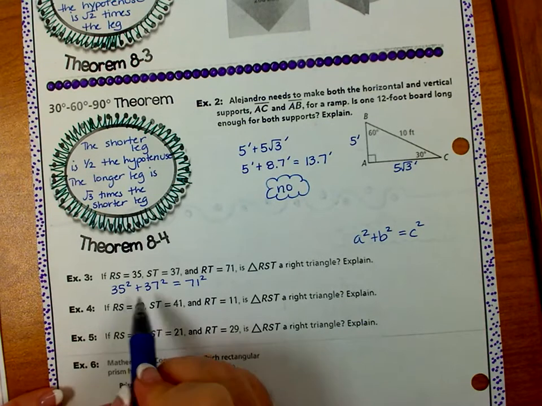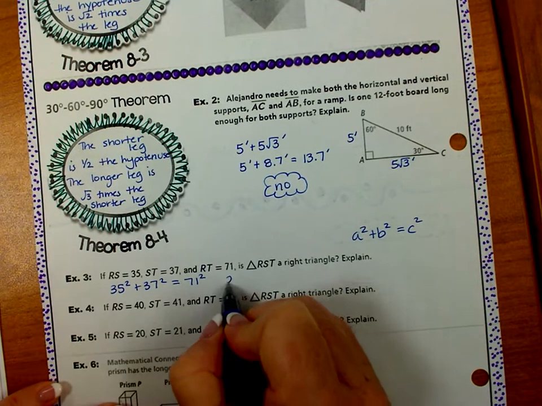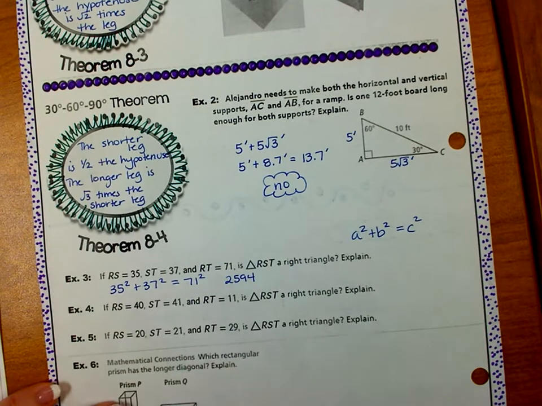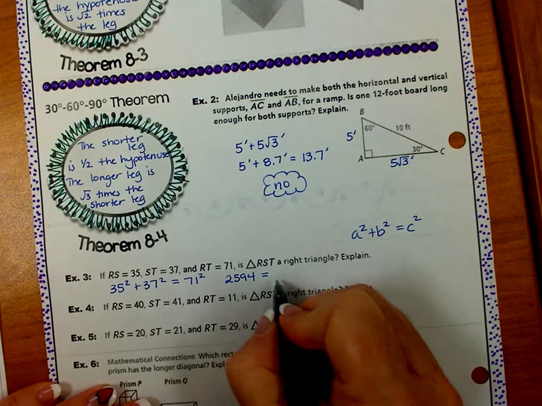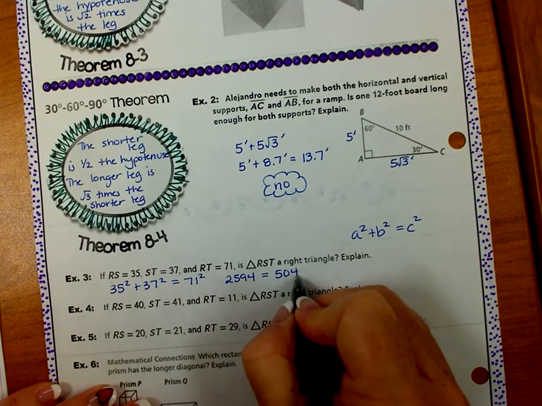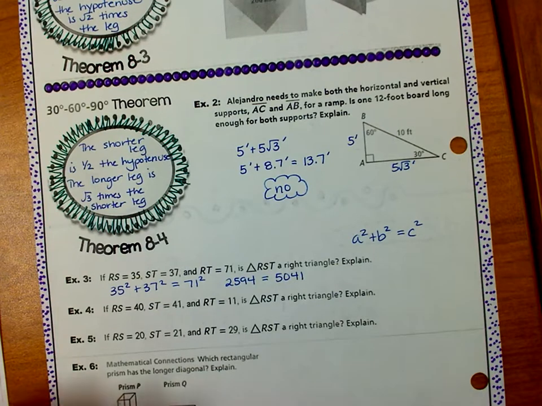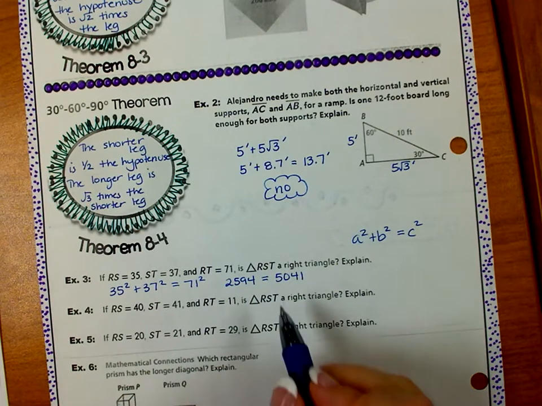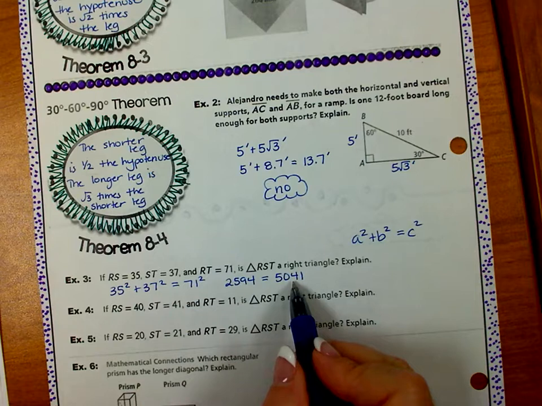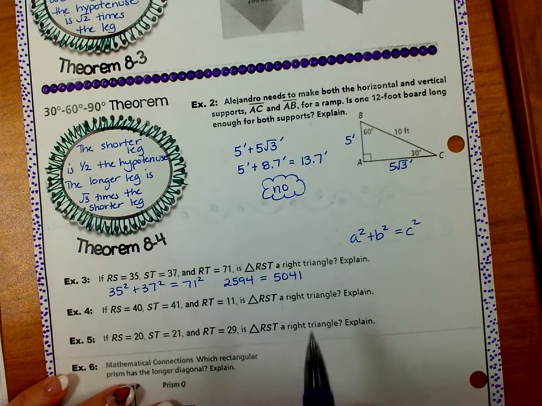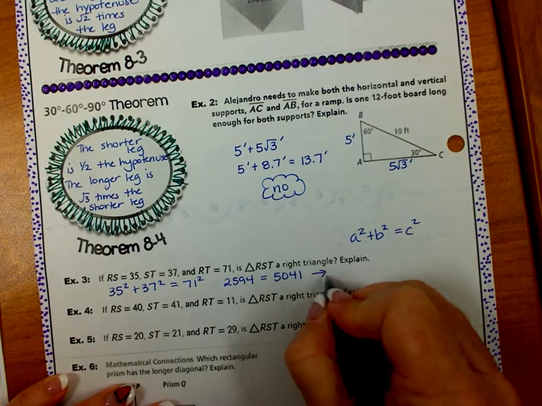So 35 squared plus 37 squared is 2594. And 71 squared is equal to 5041. So if you open your hands like a right triangle, and then you stretch them outward because your hypotenuse is longer than a right triangle, then you'll see that you have an obtuse triangle. So this one is not a right triangle. This one is obtuse.